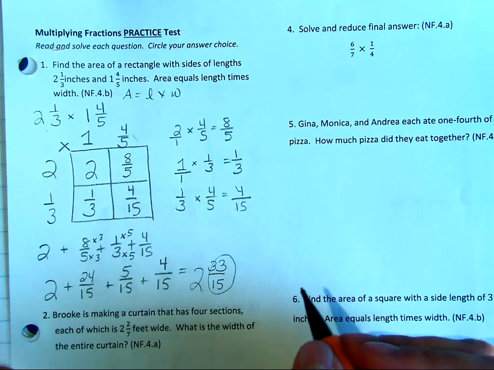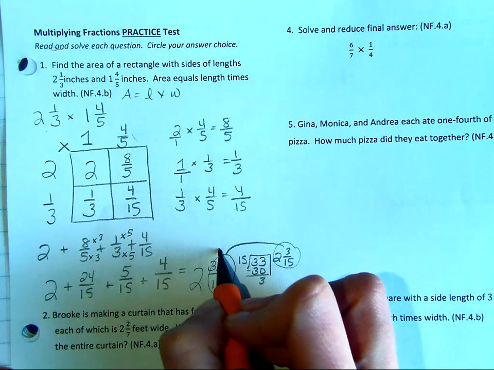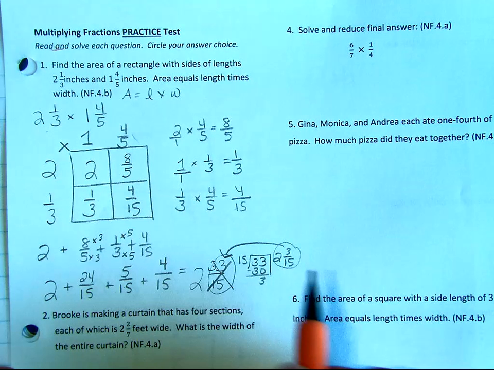Write it how I say it. 33 divided by 15. 2 times 15 is 30. I have 3 left over out of 15. So this is going to replace my improper fraction. So 2 whole plus 2 3/15 equals 4 whole and 3/15.